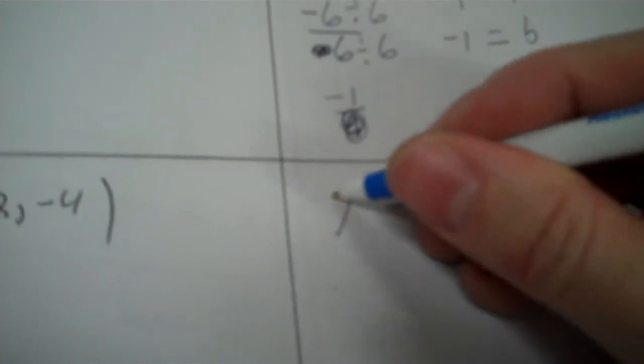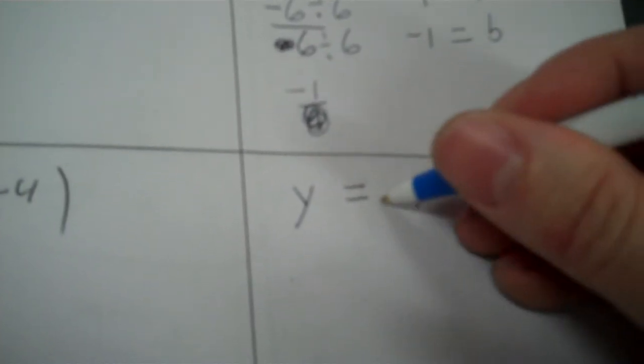Okay, last problem. Equation, y by itself, you need the x. x will need a coefficient, which is our slope, m, plus another number, which is our b. m is the slope, b is the y-intercept.